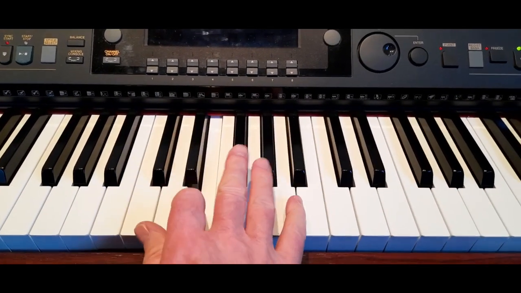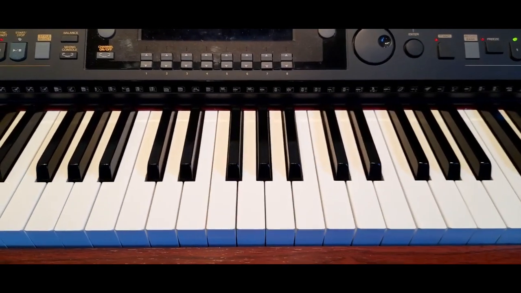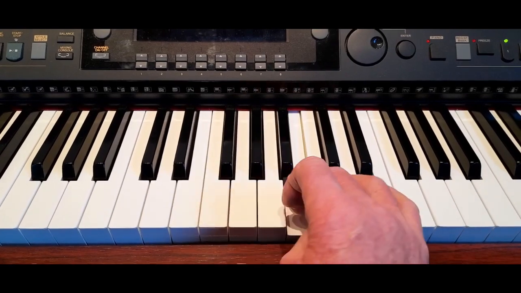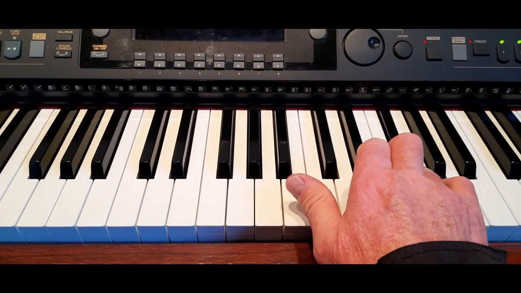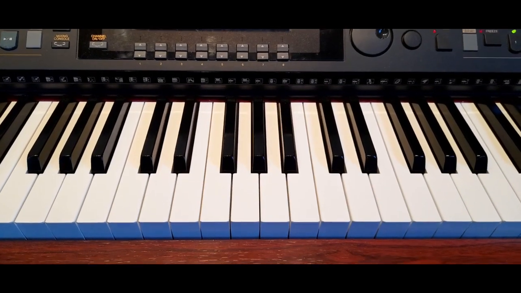D, 1, 2, 3, 4, 5, 6, 7, and back to 1. And it's the same for all scales. If we go to G, 1, 2, 3, 4, 5, 6, 7, 1. And so that's a much easier way to remember.